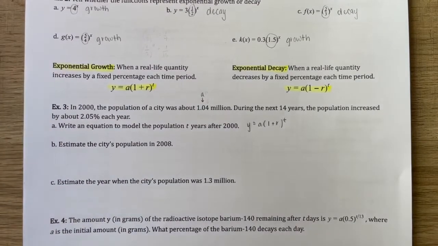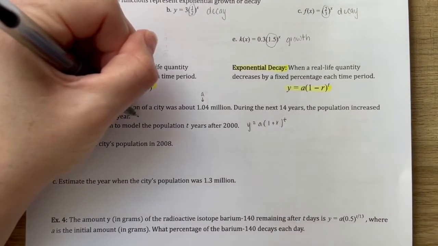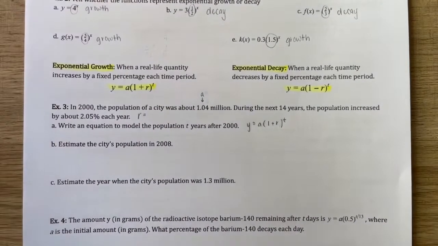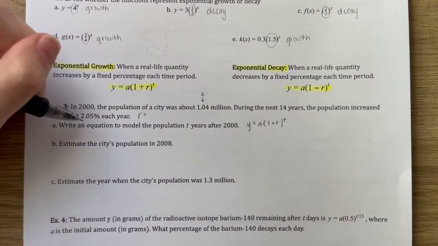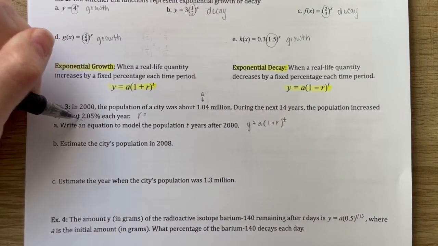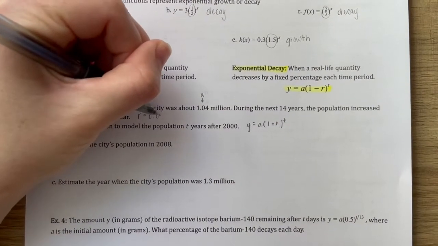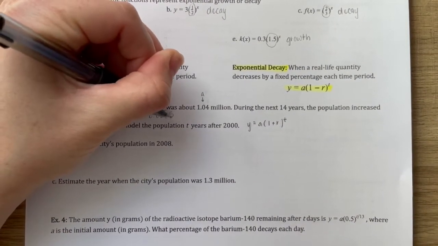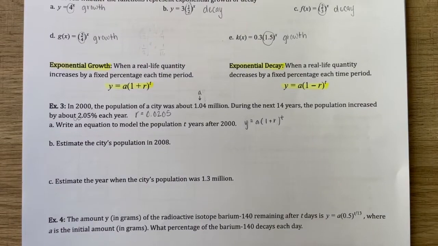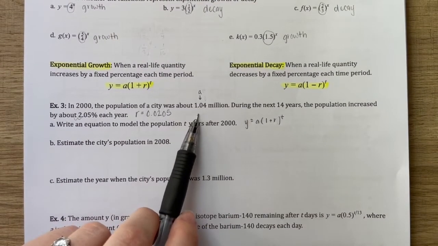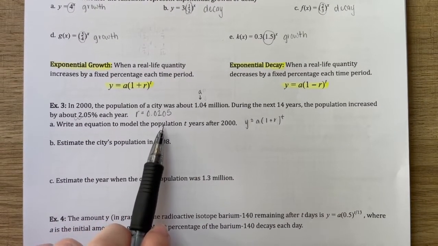So if it's increasing by about 2.05% each year, that's going to be our r, but we need to change it to decimal form instead of percentage. So we need to move the decimal 2 places to the left. So that'd be 0.0205. So we'll input 1.04 for a, 0.0205 for r.